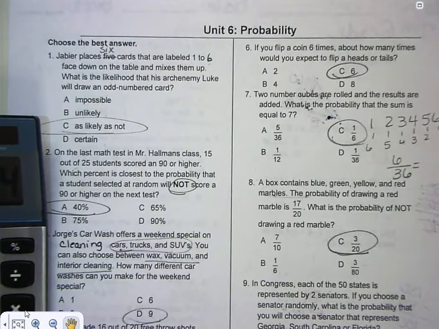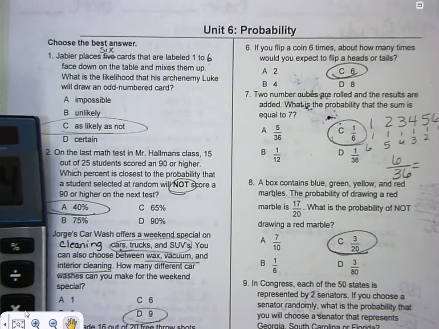Six, if you flip a coin 6 times, about how many times would you expect it to land on heads or tails? Well, there's only 2 outcomes, heads or tails. So if I flip it 6 times, it's going to land on heads or tails 6 times.